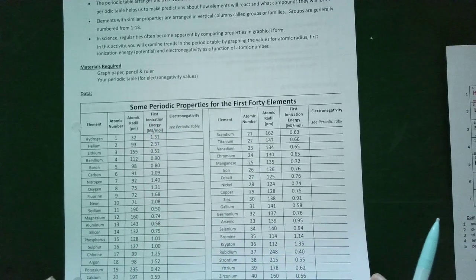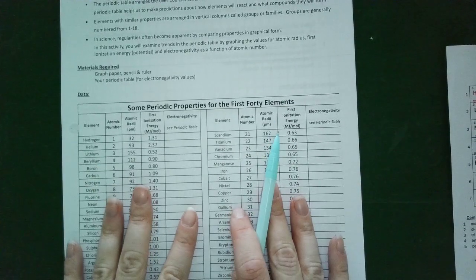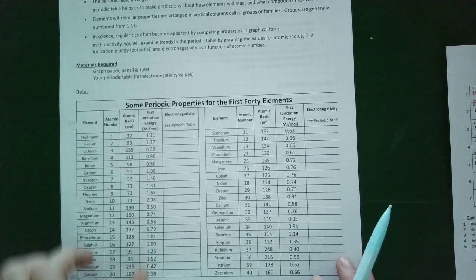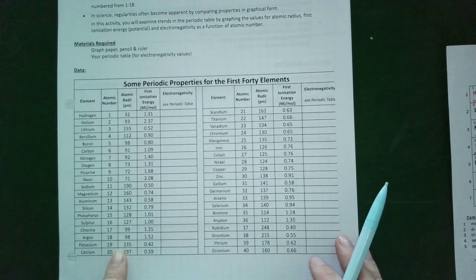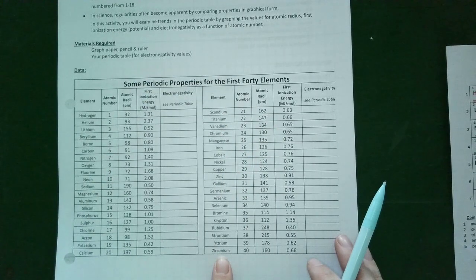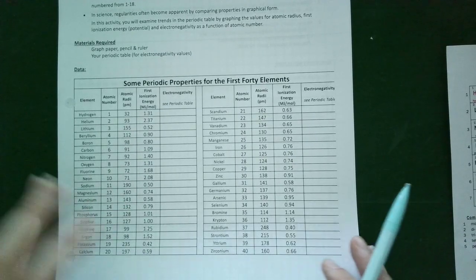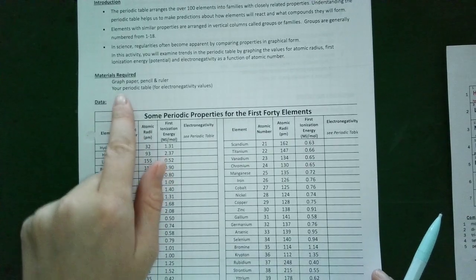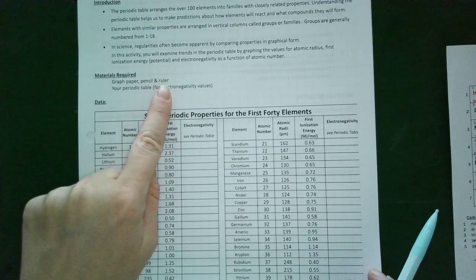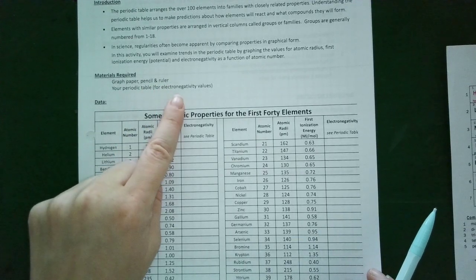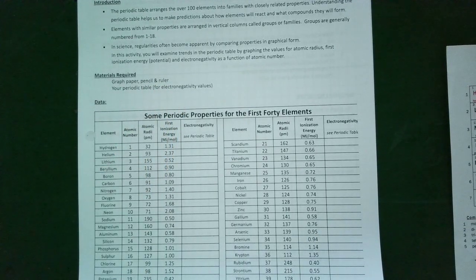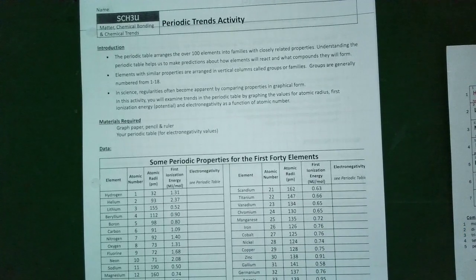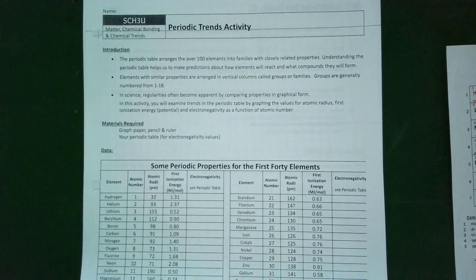So there are two charts here, but it just shows the first set of elements going up to element 20, which is calcium, and then a second set of elements going up to zirconium, which is atomic number 40. So there are 40 total points that you need to plot. And the materials that you'll need are graph paper, pencil, ruler, and your periodic table for your electronegativity values. So let's flip this over and look at the guidelines.